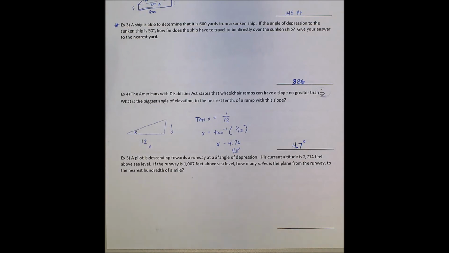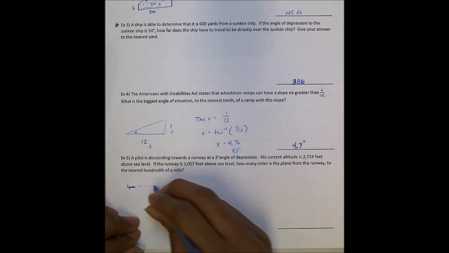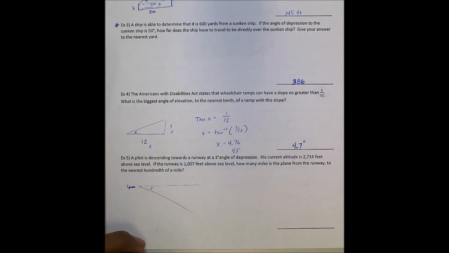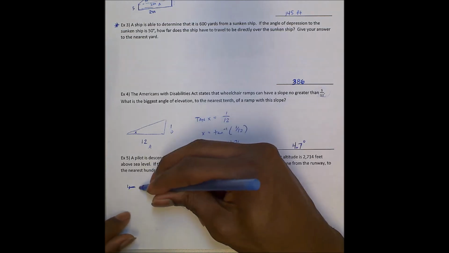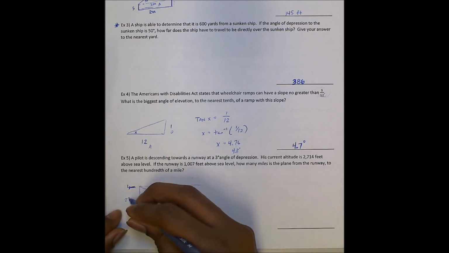Finally, a pilot is descending towards a runway at an angle of depression of 3 degrees. His current altitude is 2,714 feet above sea level. If the runway is 1,007 feet above sea level, how many miles is the plane away from the runway?